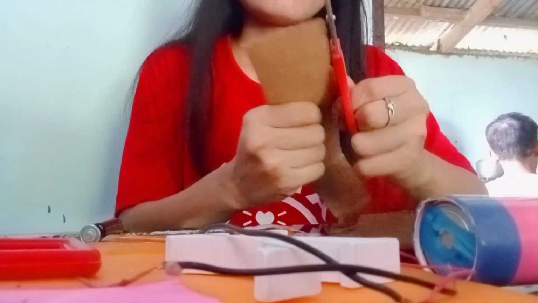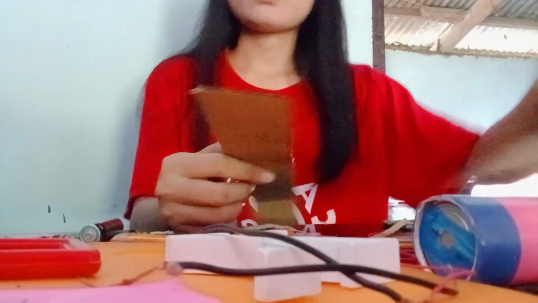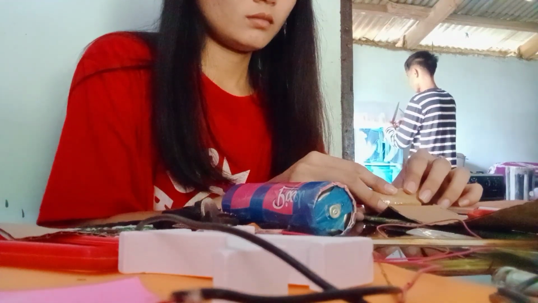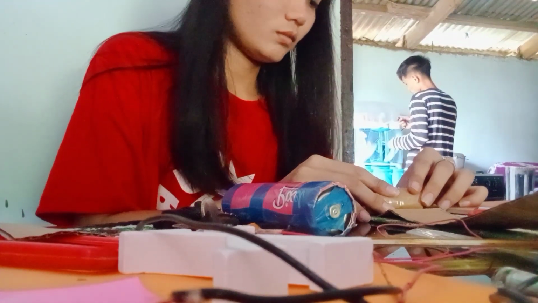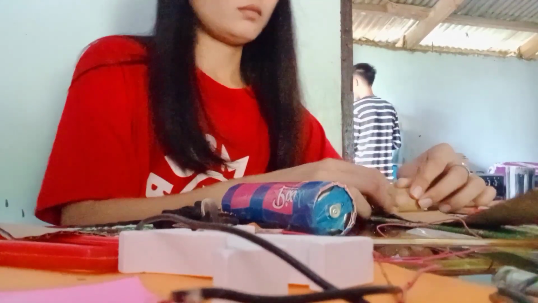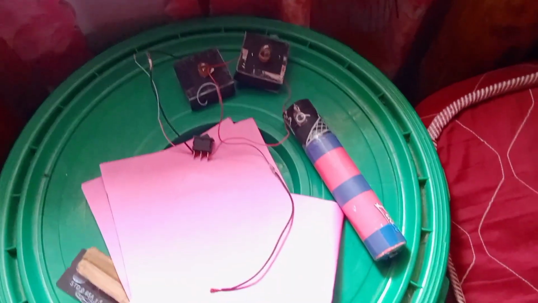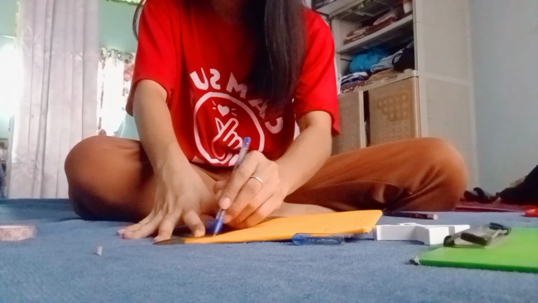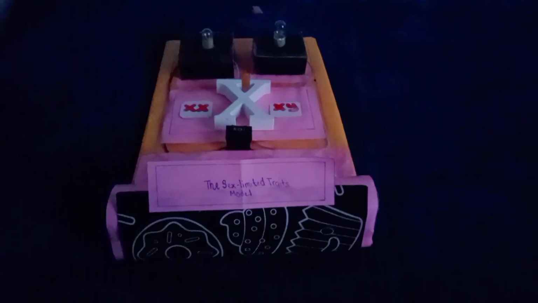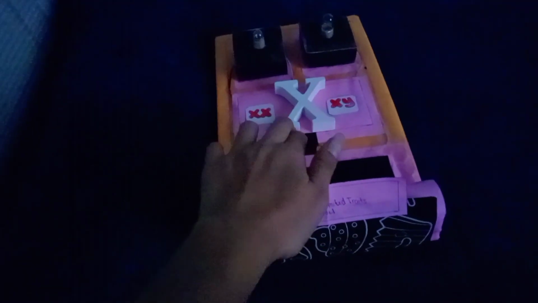The reason why I'm making this, my task is to make a model based on the topic we already discussed. So, kung ano yung assigned topic sa amin, yun yung gagawa ng model. So, since sex-limited traits yung topic ko, yun yung gagawan ko para mas maintindihan natin yung basic concept. So, right here, since we are done connecting, we finally have a simplified visual representation of the sex-limited traits.